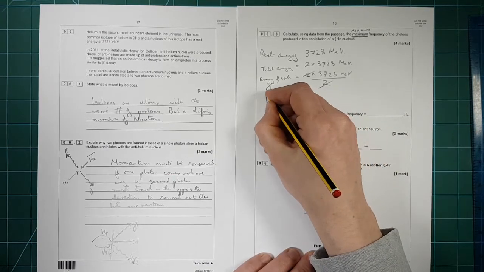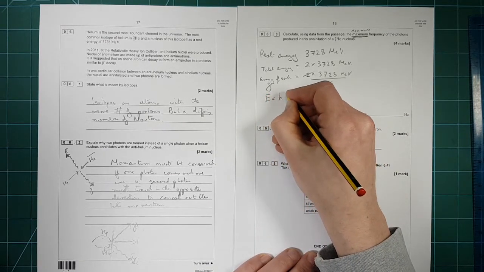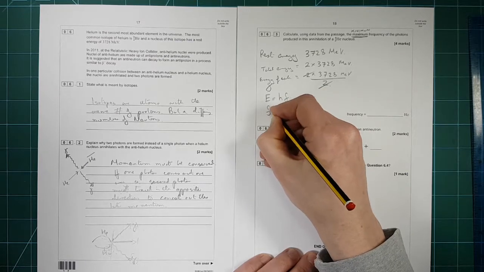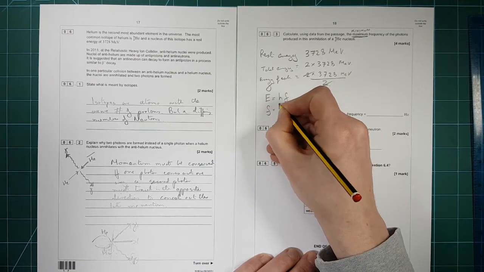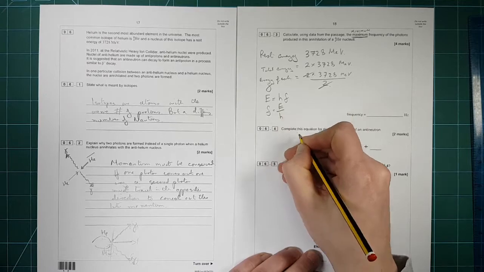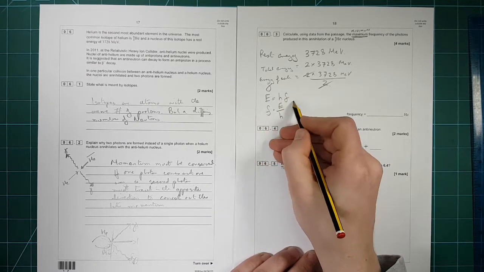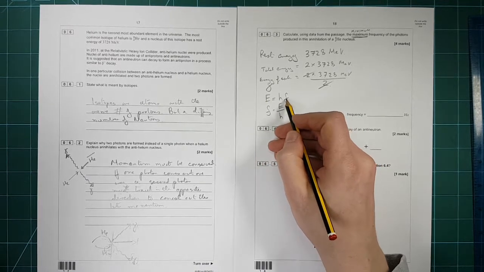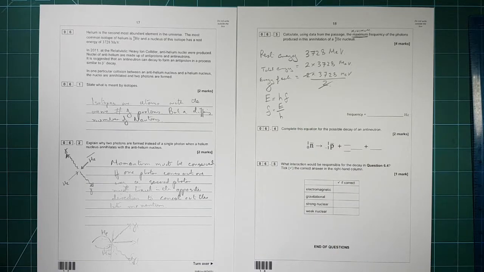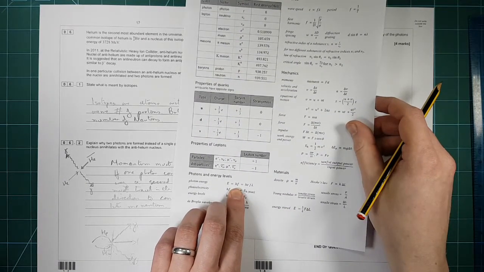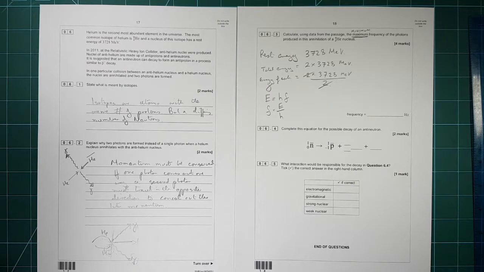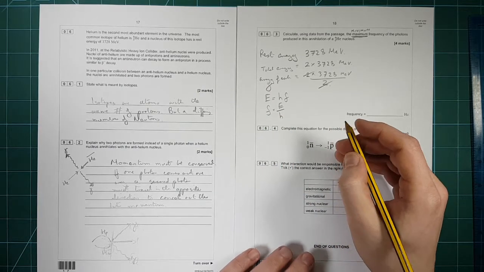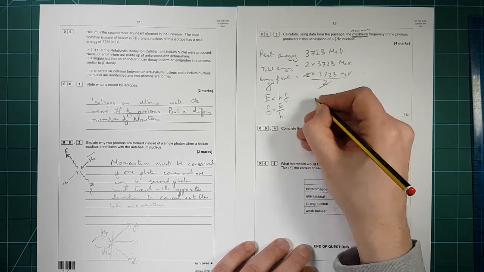So we can just work it out like so. We need E is equal to hf, so f is equal to E divided by h, so that's the energy of a photon equation there, which is located on your formula sheet right now. Okay, so now we need to just put in our values.